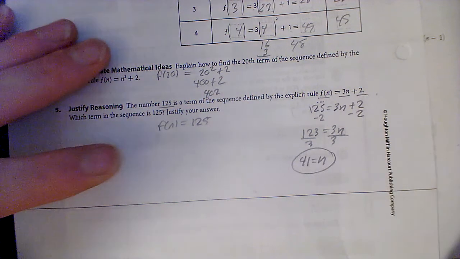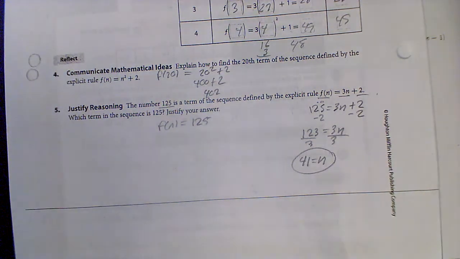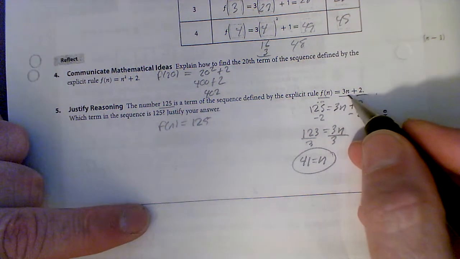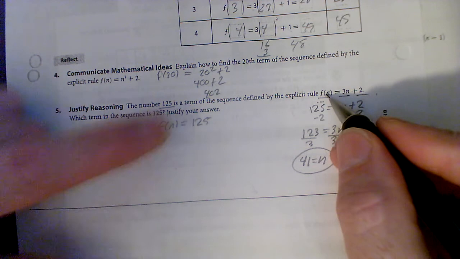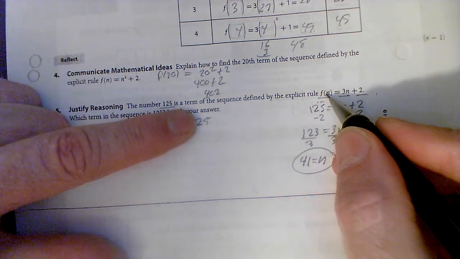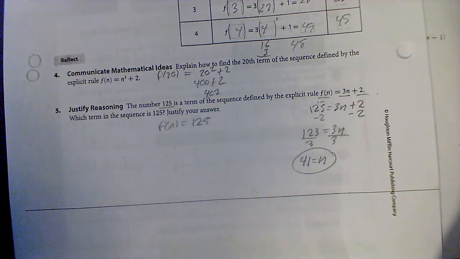Now this is a kind of different way of doing things, because instead of plugging in a value for n, we've plugged in an output value. And when you have an explicit function, it allows you to plug in either inputs or outputs and solve for values of n.